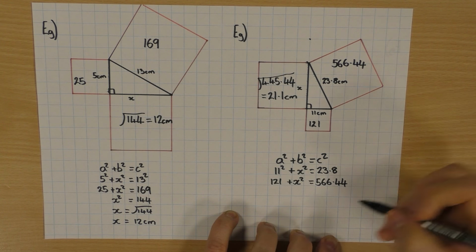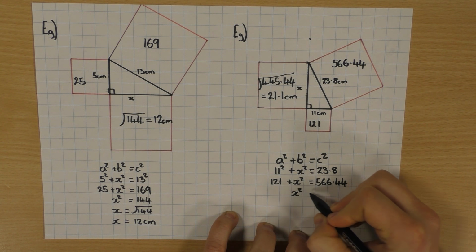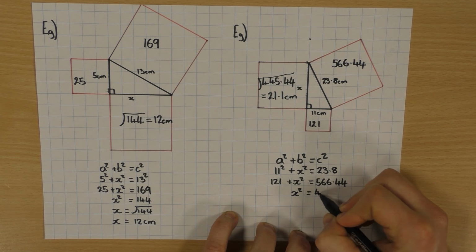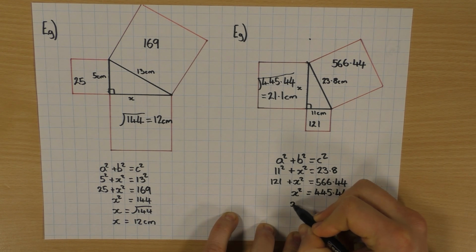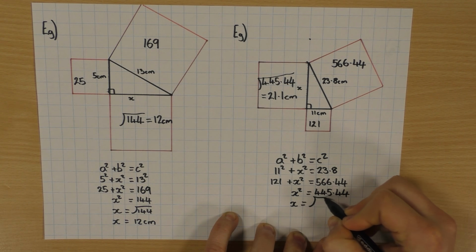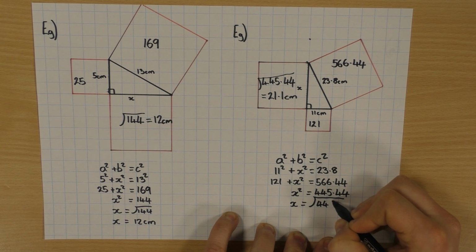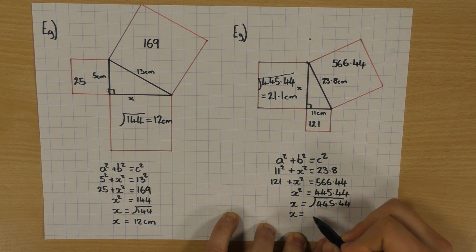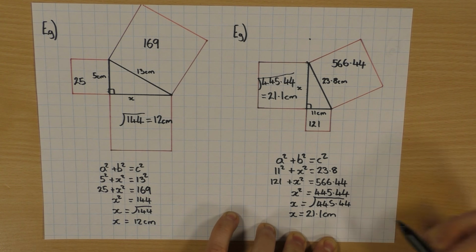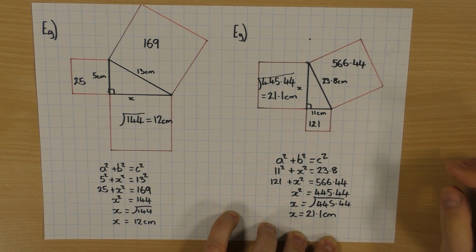Again, a little bit of rearranging. Take away 121 from both sides. So x squared leaves you with 445.44. To get x on its own, we square root both sides. Like so, and then obviously use your calculator to work out the answer. Again, just a reminder, I have rounded this. Obviously read the question. It might tell you to round it to 1 decimal place, 2 decimal places, 1 significant figure, or whatever. So just make sure you round it to whatever the question asks.